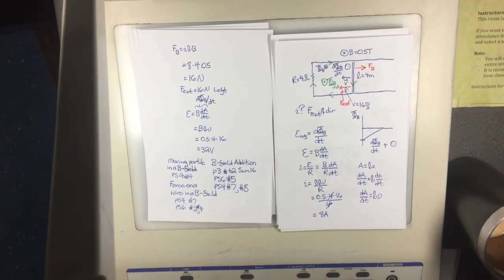I got to think about this. I'm not sure, so I'll think about it, and then on Monday probably I'll be a little bit more firm on what I understand the third problem to be. It's got to be one of these 3: B field addition, magnetic force on a wire, moving particle in a B field.